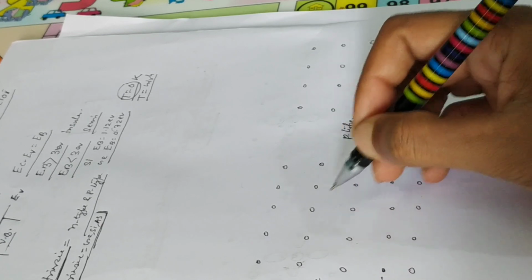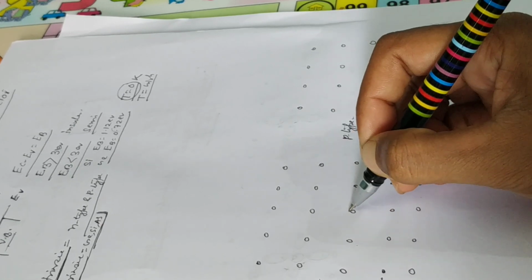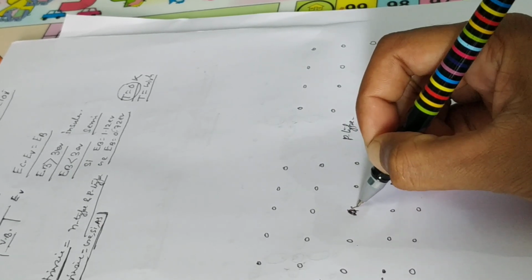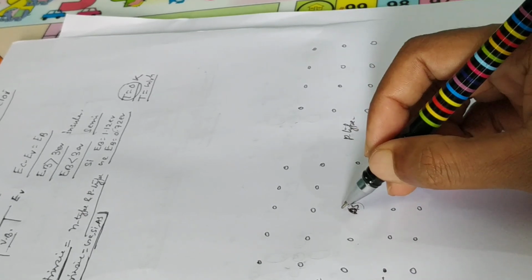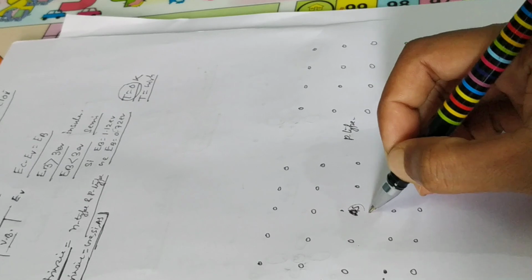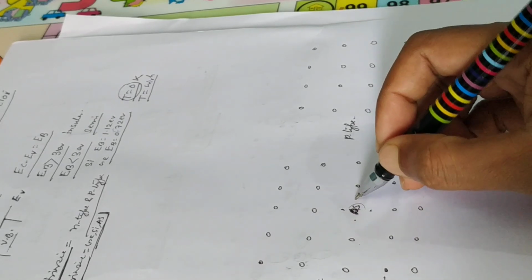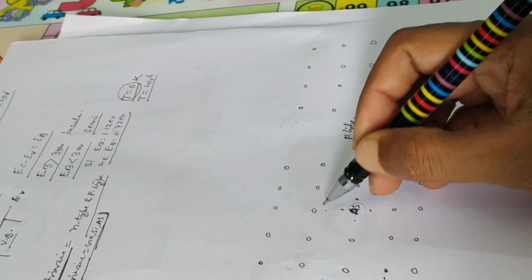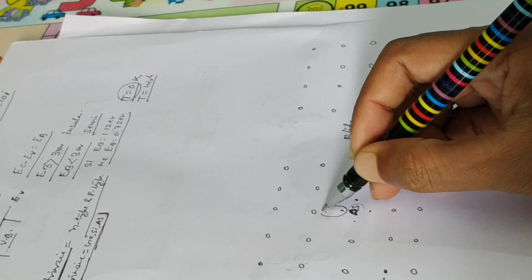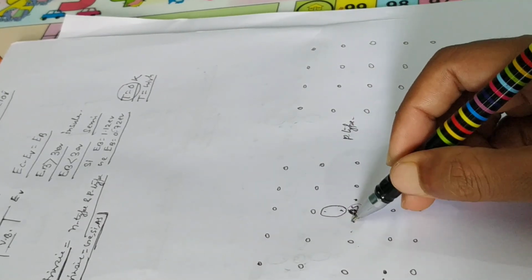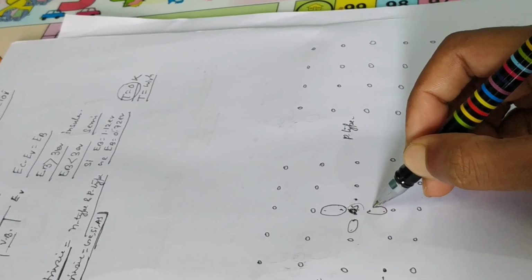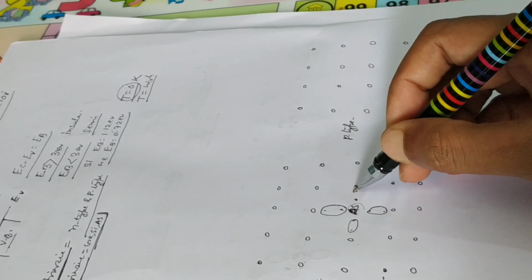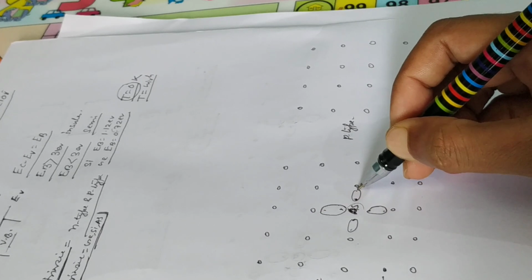Say here an arsenic atom replaced one silicon, and it forms 4 covalent bonds with the nearest neighbor silicon atoms by sharing electrons with opposite spin.